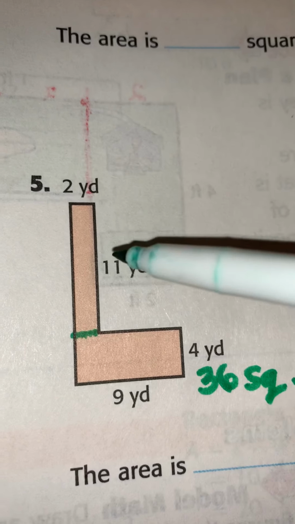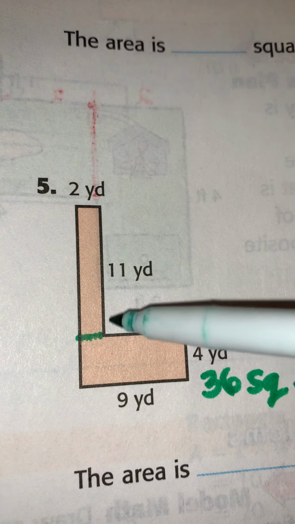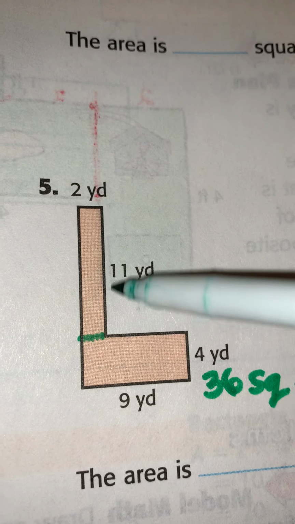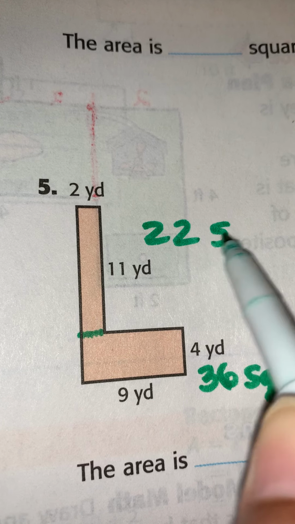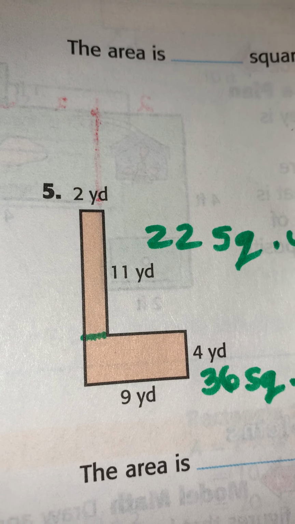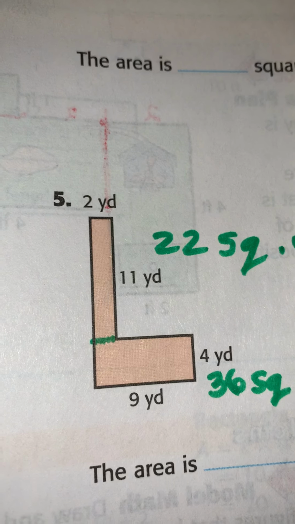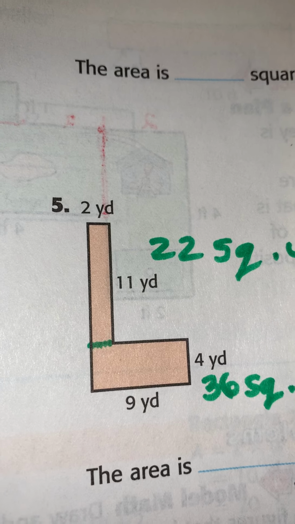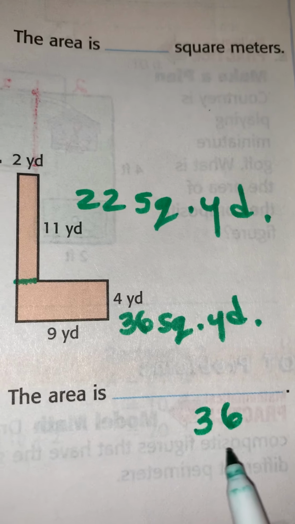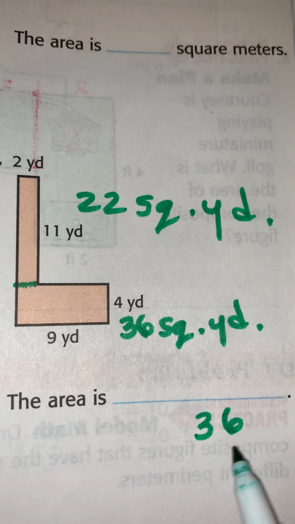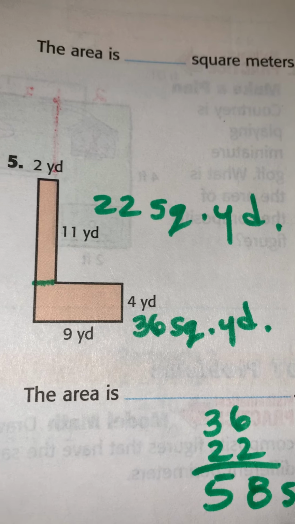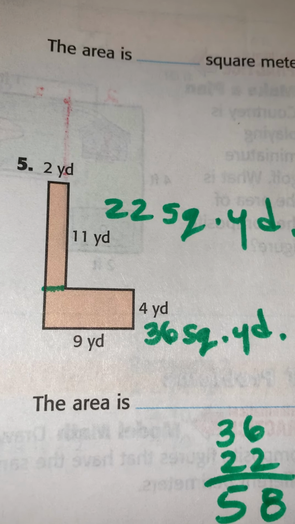And then here you have 11 and 2. So that's one way to do it. Okay, so if you added them together, it'd be 36 and 22, which will give you 58 square yards. Okay, but I want to show you in a different color. There is another way to do this.